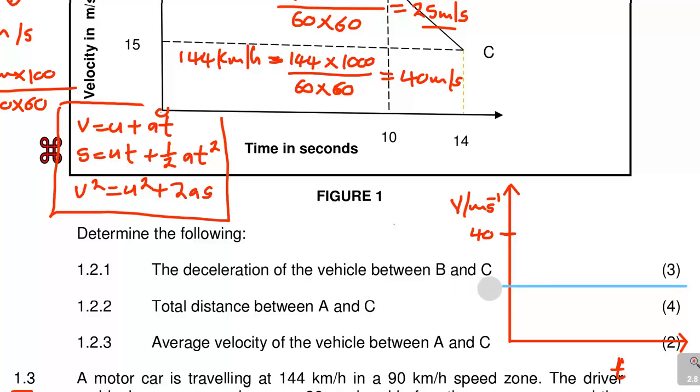So he is traveling at 144, which is 40 meters per second, and the cutoff speed is 25 meters per second. So he sees the camera. Now the moment he sees the camera, he starts slowing down before the camera can notice him. So that is how he starts slowing down. So there is a certain time that he took to ensure that he complies to 25 meters per second.